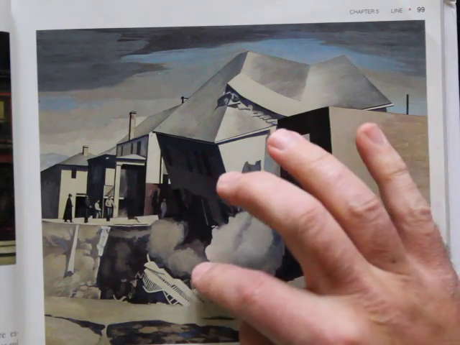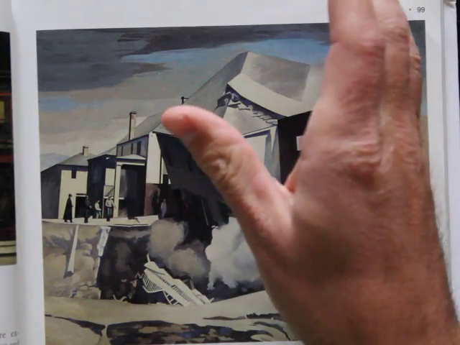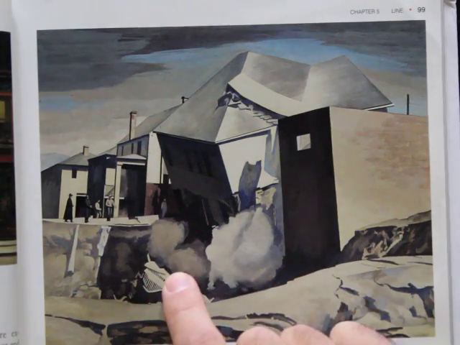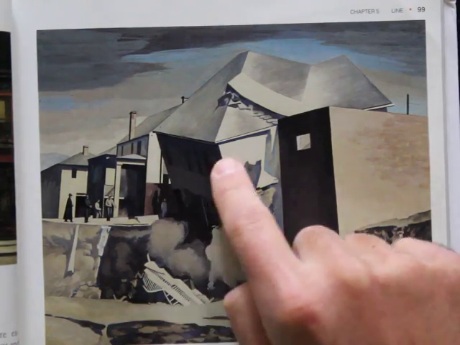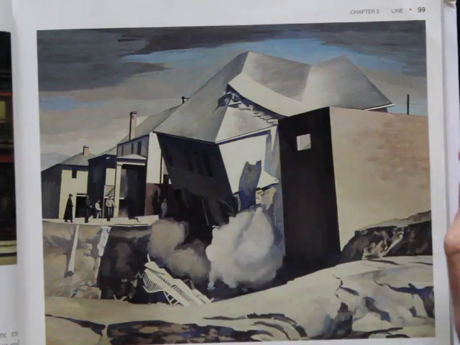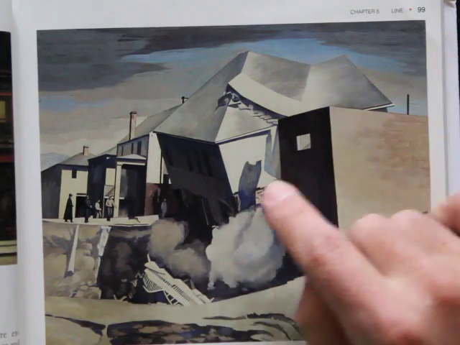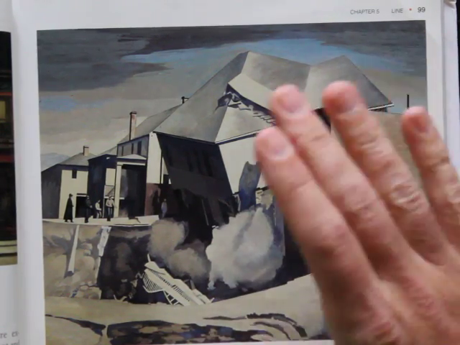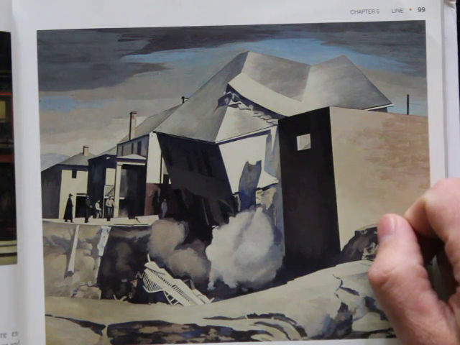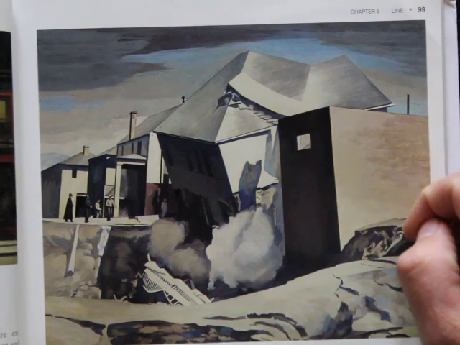There's this sinkhole happening and the house is actively falling into this pit, and having those diagonal lines really aids in that feeling of movement and disaster coming upon this building.